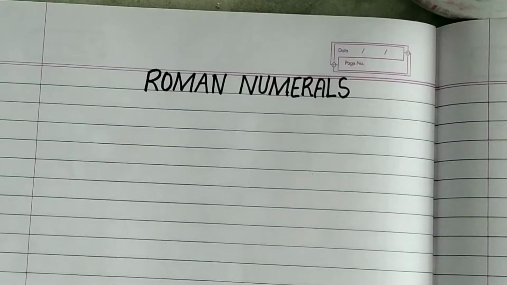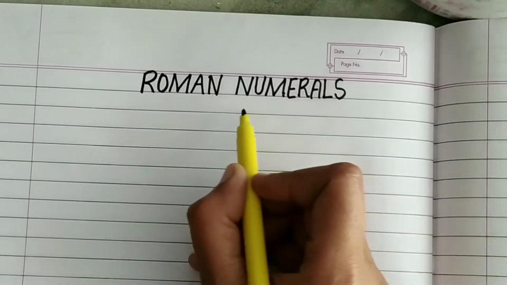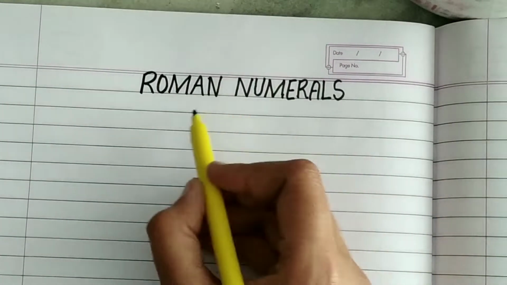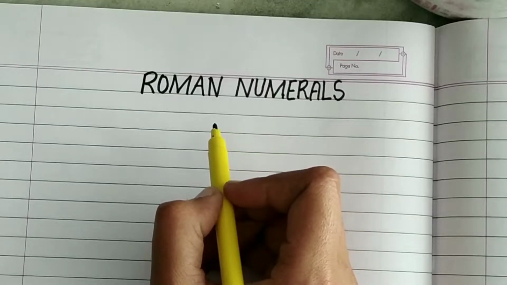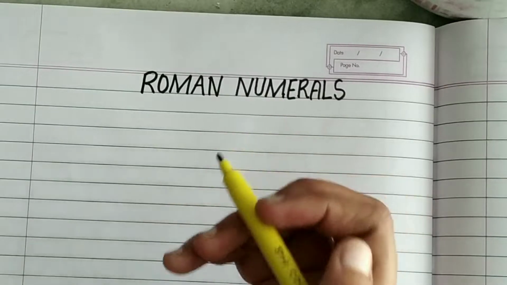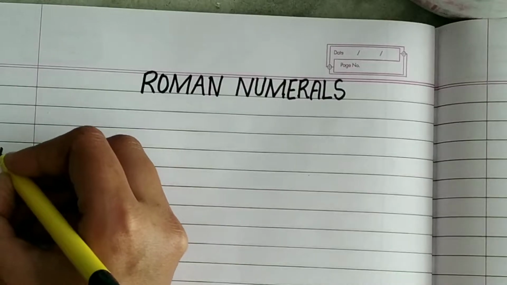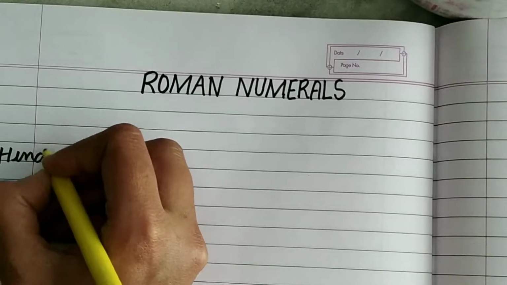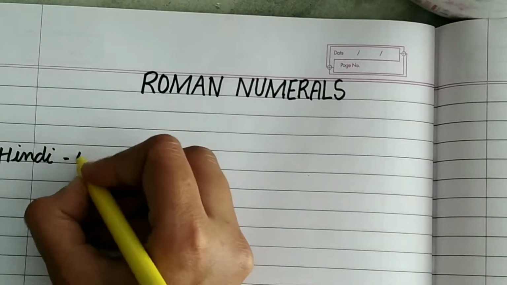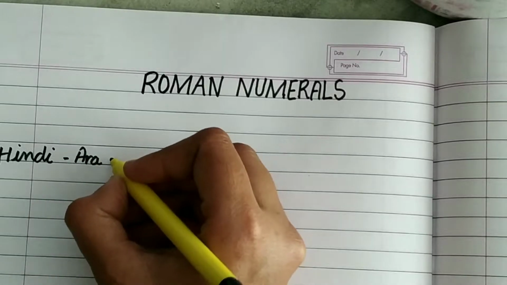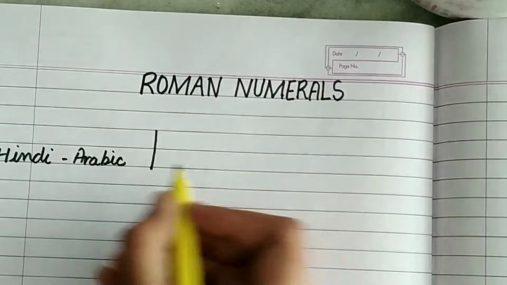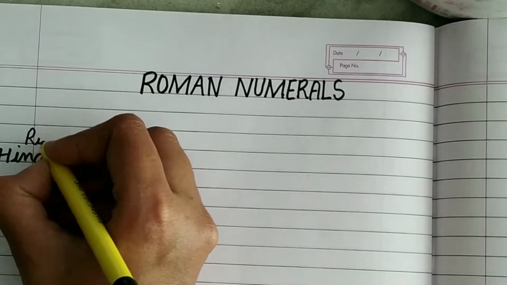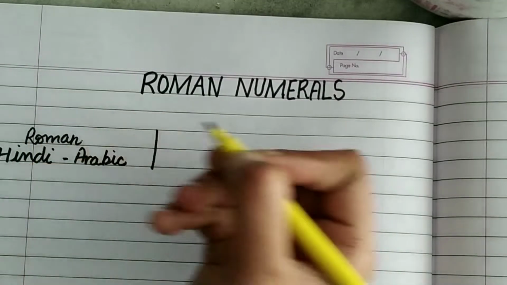Hello everyone. So our today's topic is Roman numbers. First of all, if we have to write Roman numbers, then what kind of number system are we using till now? We are using the Hindu-Arabic number system, and now we want to study the Roman system.